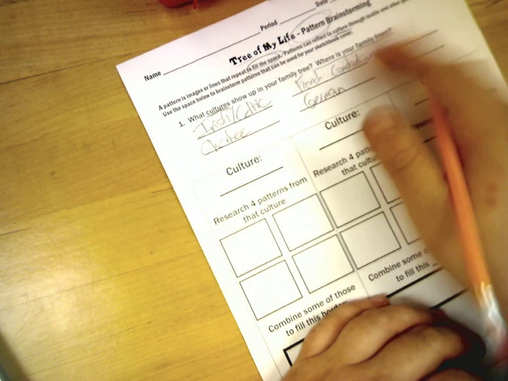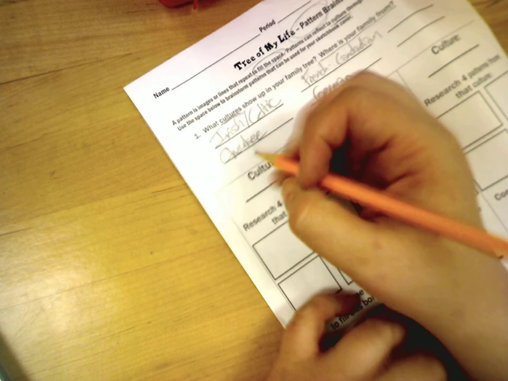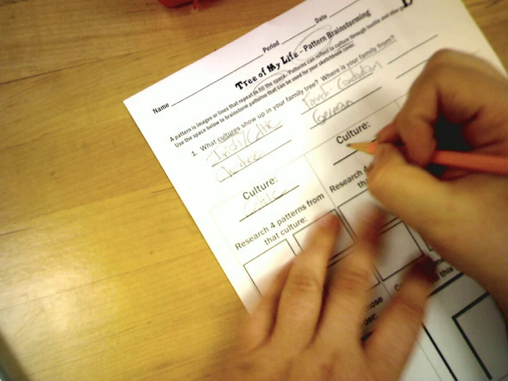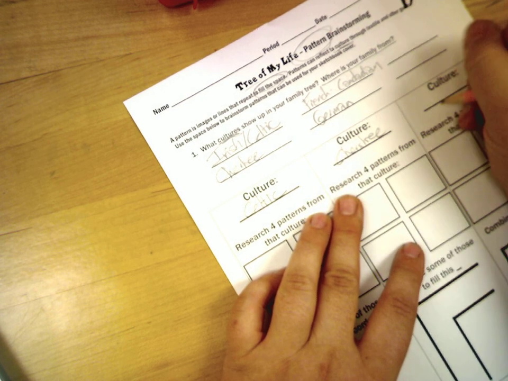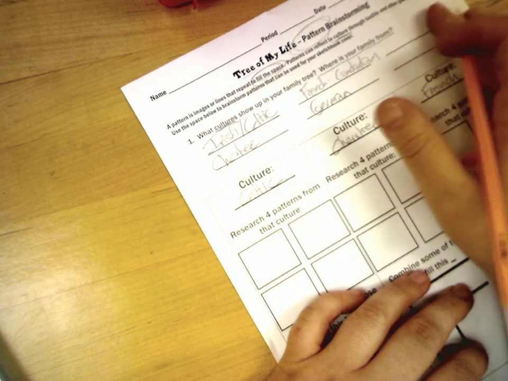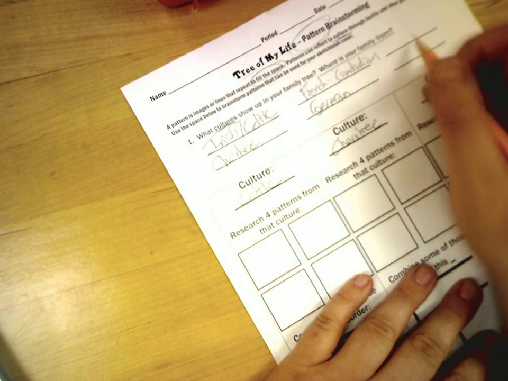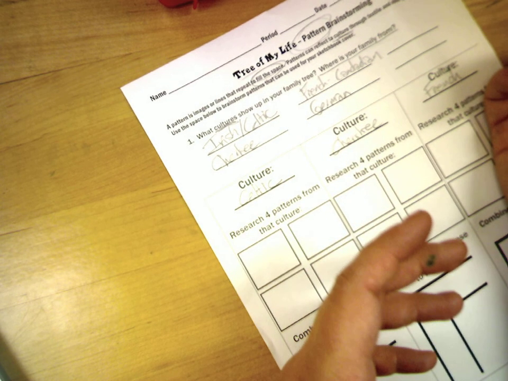So what I'm going to do is take three of those and move them down here. I'm going to move this to Celtic, I'm going to make this Cherokee, and I'm going to make this French. So you list up here, even if you don't fill up all these lines for this particular worksheet, that's okay. Try to get at least three different cultures. Most of us have at least a couple different cultures in our family tree.